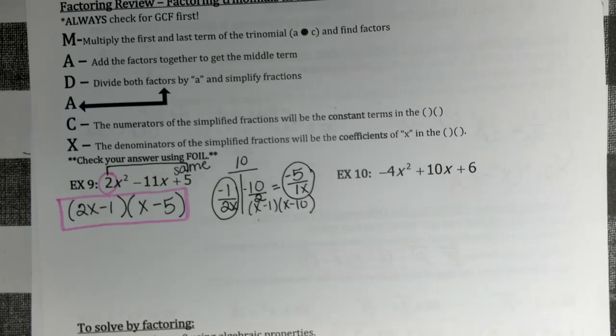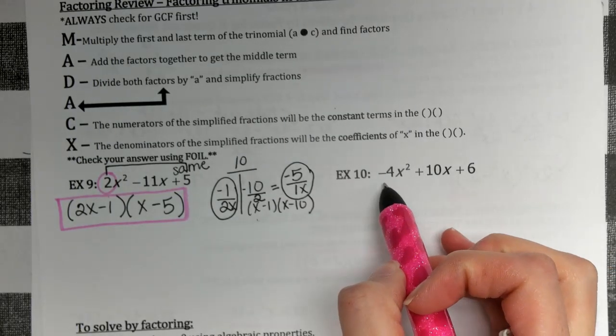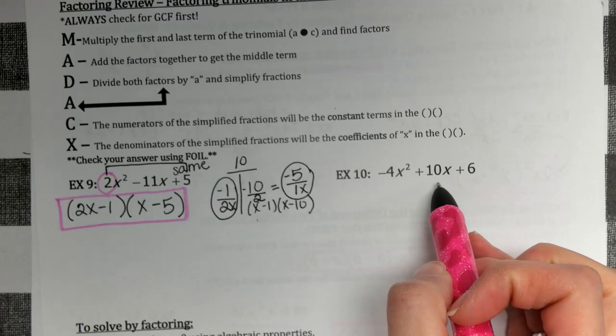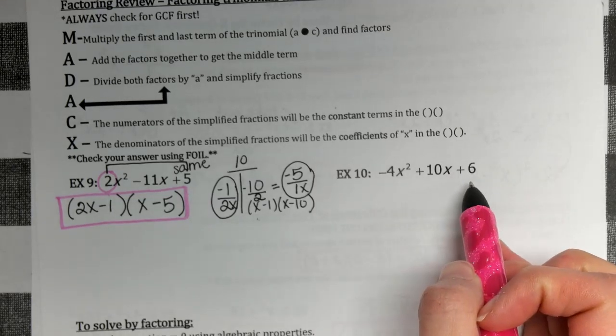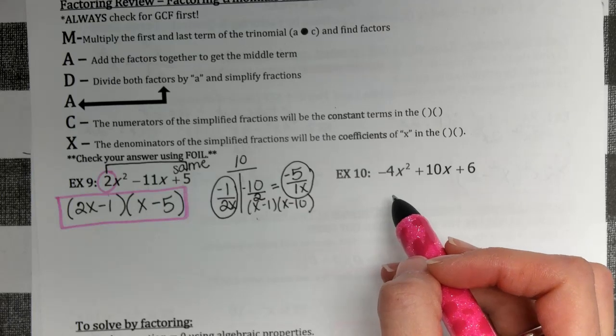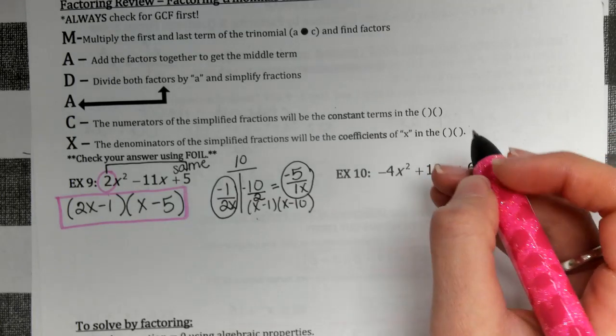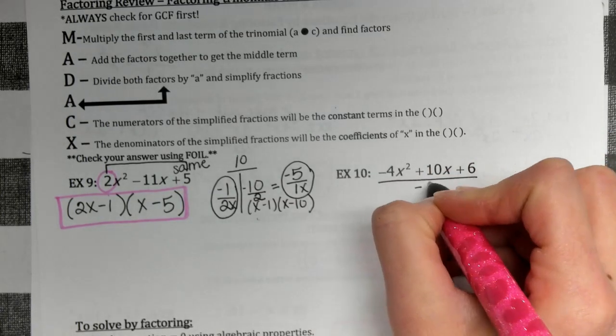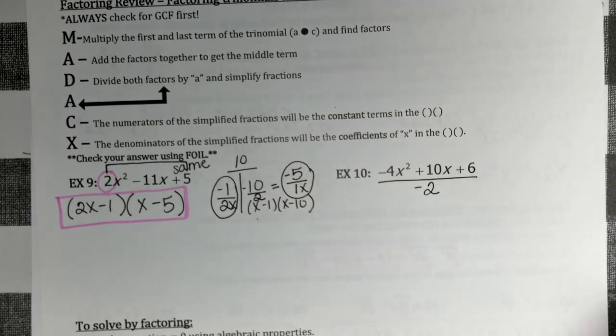Okay, so you multiply first times last after you check for a GCF. Get your two factors, divide by a, bottom takes the x. Okay? So if I have example 10, negative 4x squared plus 10x plus 6, I need to look for a GCF. What would my GCF be? It would be a negative 2 because I have a leading negative. You never want to factor something with a negative.